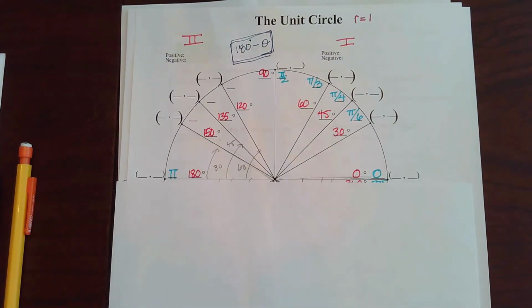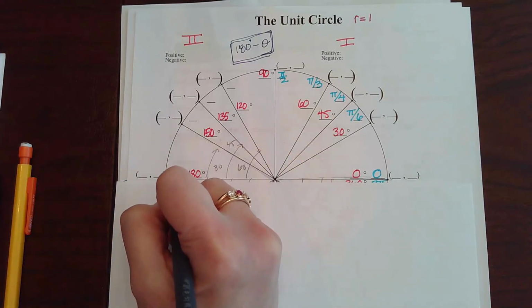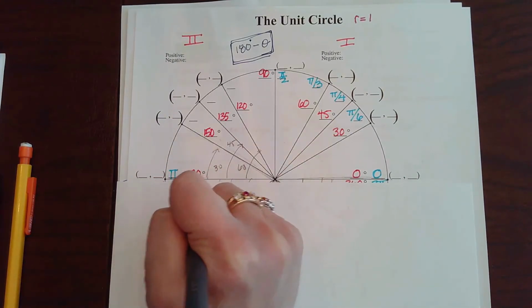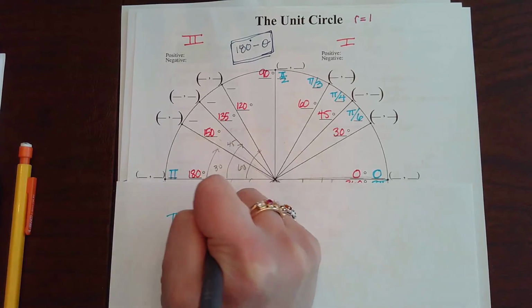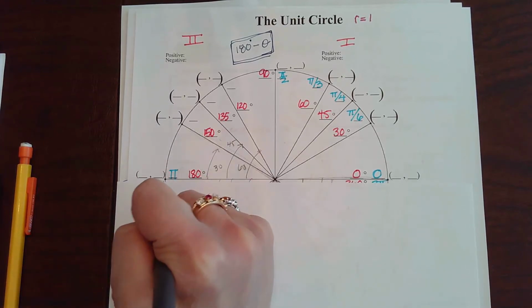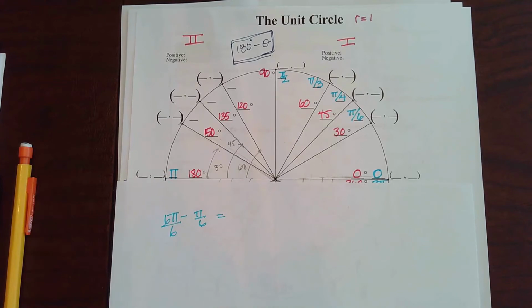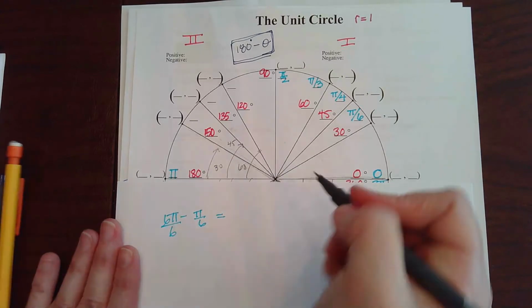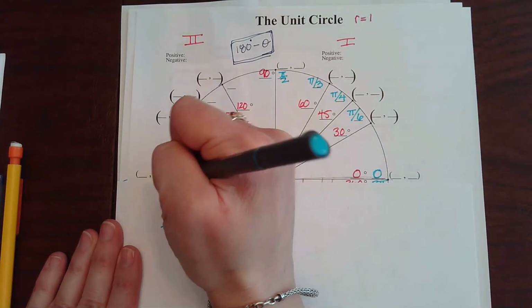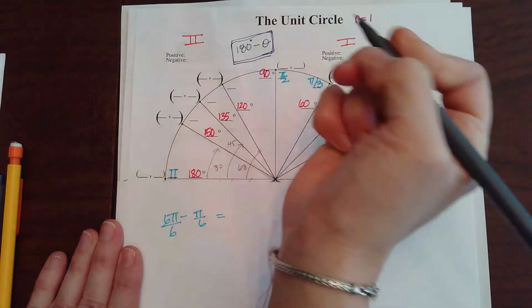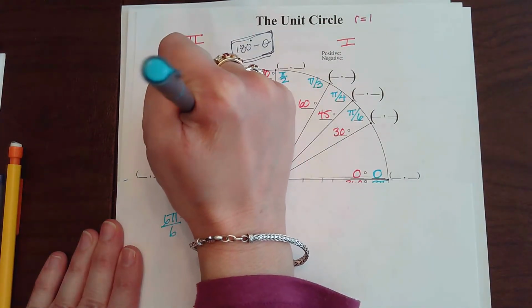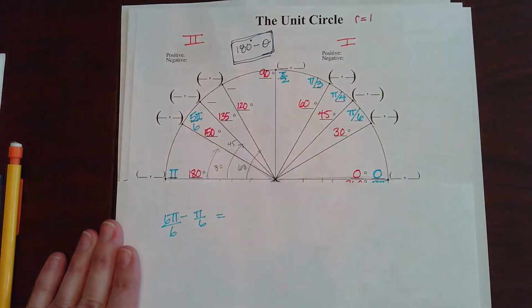So to get the angles in the second quadrant, we're going to start with pi. So pi minus pi over 6 would give me my 30-degree angle. It's easier to think of pi as 6 pi over 6, so they have the same denominator. 6 pi over 6 is still the same measurement as pi, we just scaled it up. So if this is pi, and we subtract 30 degrees, pi over 6, this would give me 5 pi over 6.